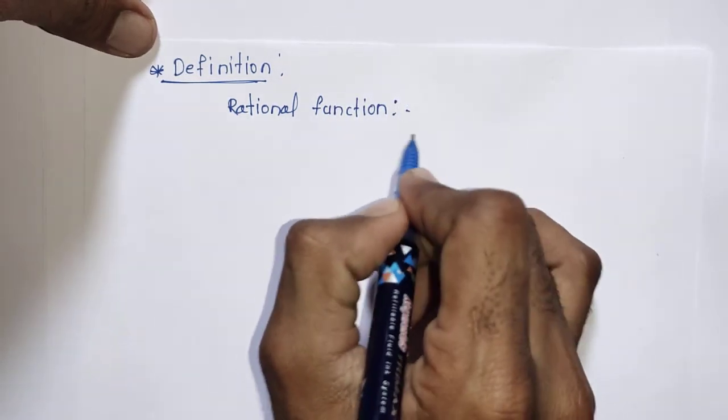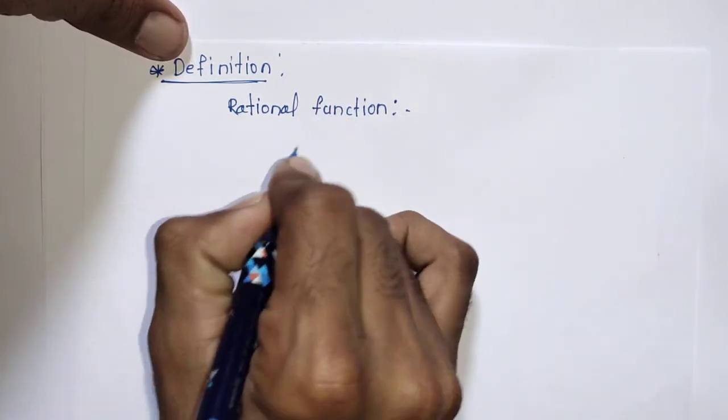A function of the form p of x upon q of x is said to be a rational function.